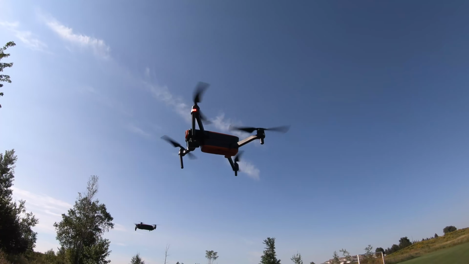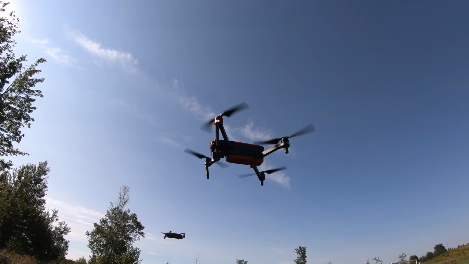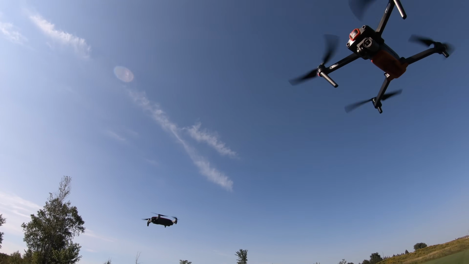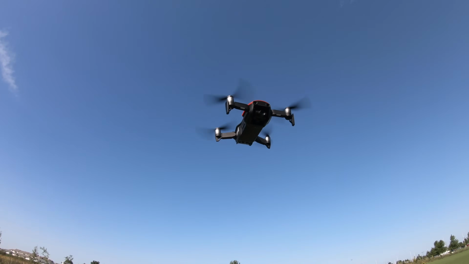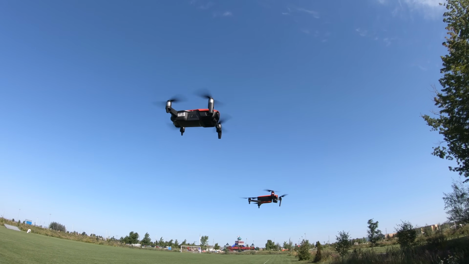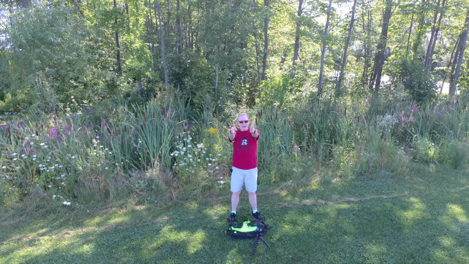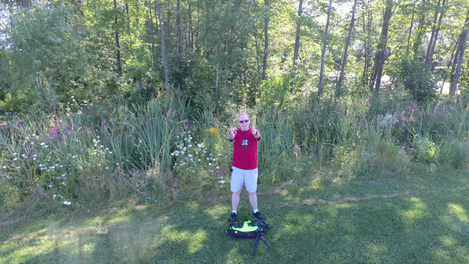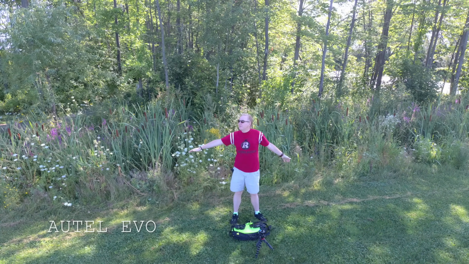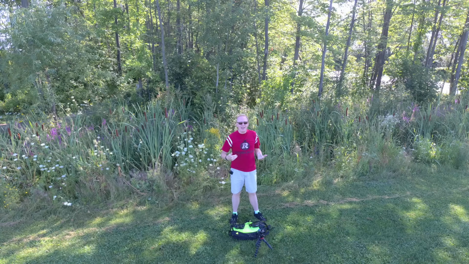Wow, that was different. Here we have the Autel EVO, all the settings on the camera in auto, and over here we go to the Mavic Air and all the settings on the camera are in auto. All right, so right now this is the image from the Autel EVO. I am standing in the shade. It's a very, very sunny morning, but I'm in shade.